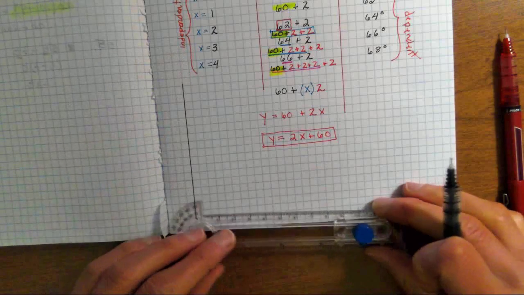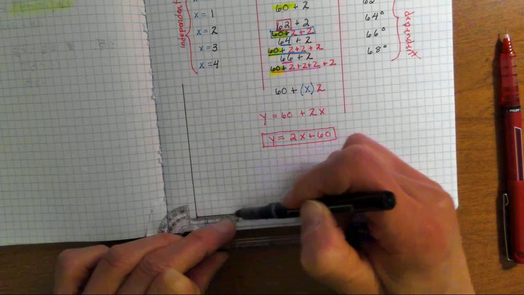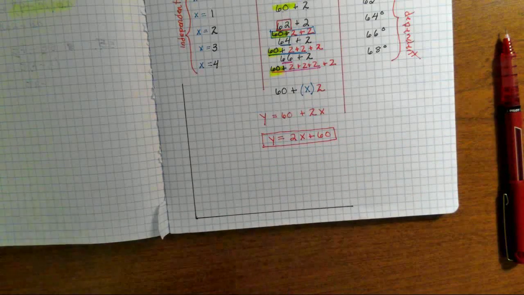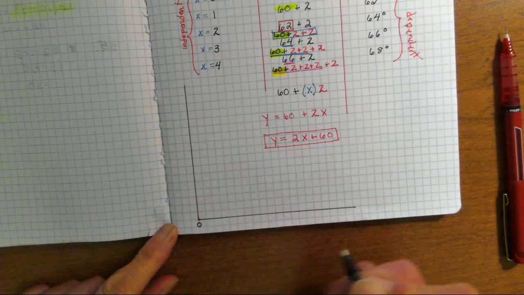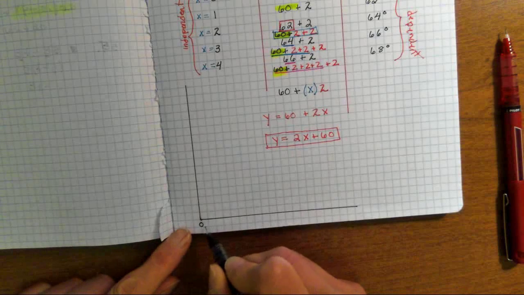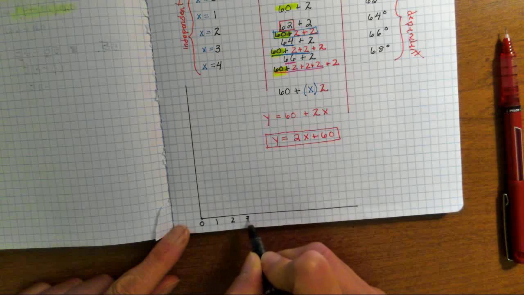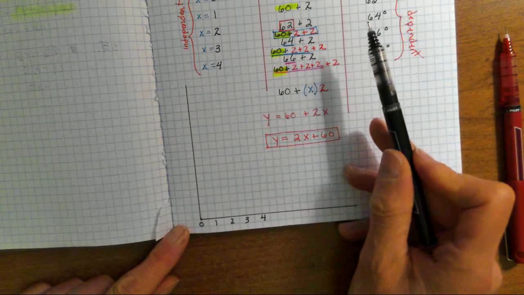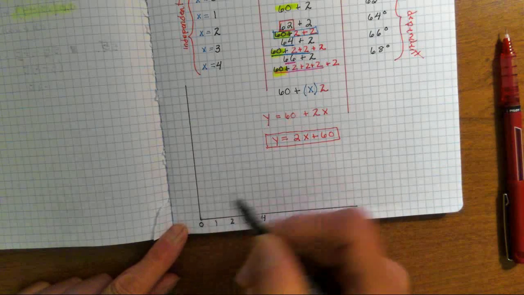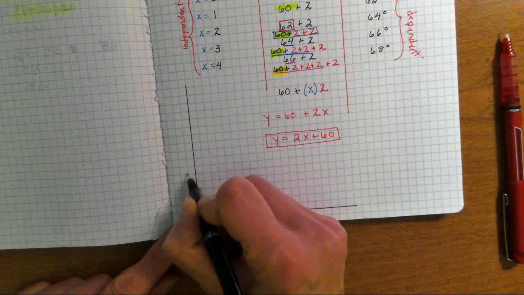I only need what's called the first quadrant because it doesn't make any sense to have any negative time, although I could have negative temperature. So I'm going to make this time 0 right here, and then I'm going to do every other one. So this here's 1, this here's 2, this here's 3, this here's 4. Okay? So I'm starting at 60. So if I do 10, this would be 10, 20, 30, 40, 50, 60.